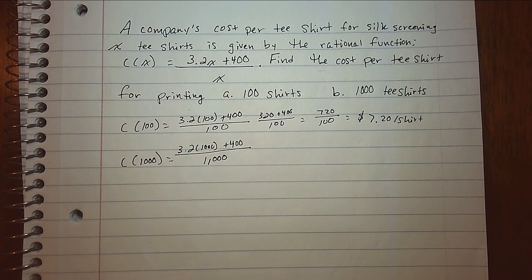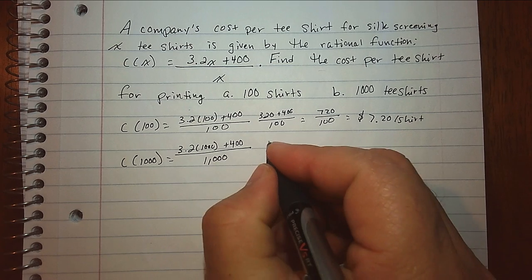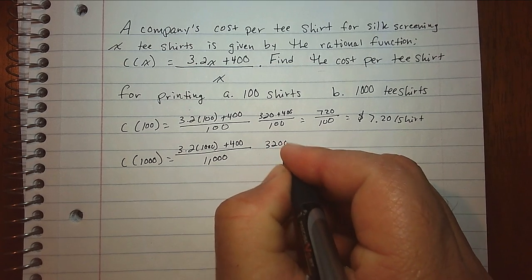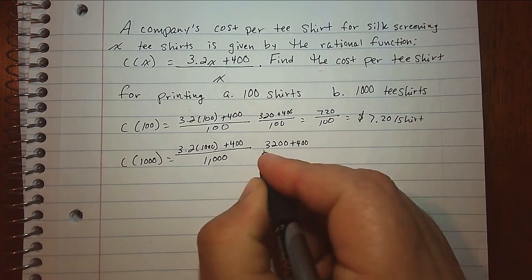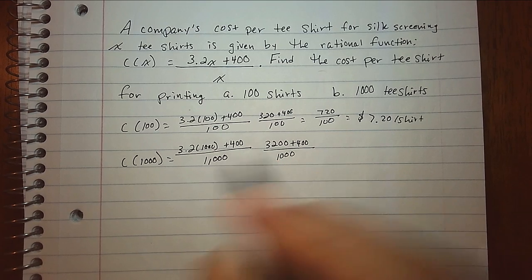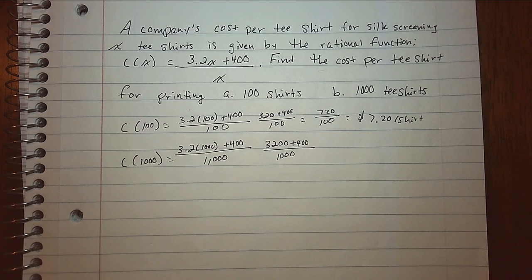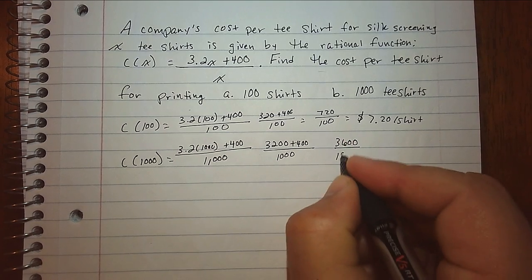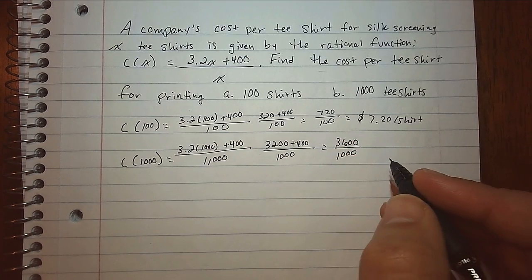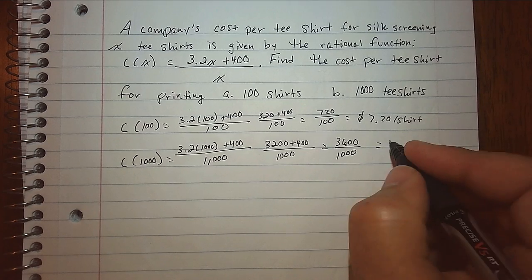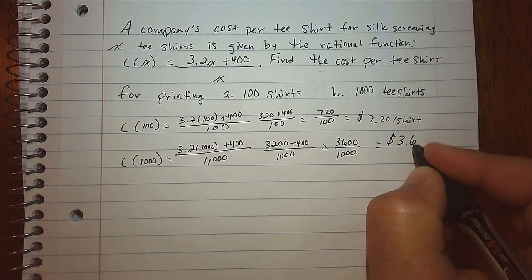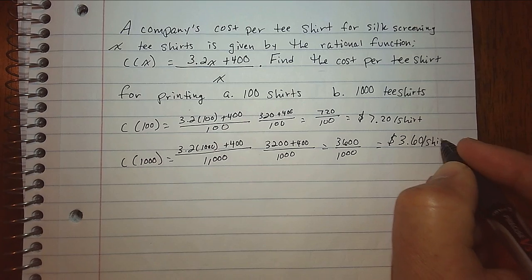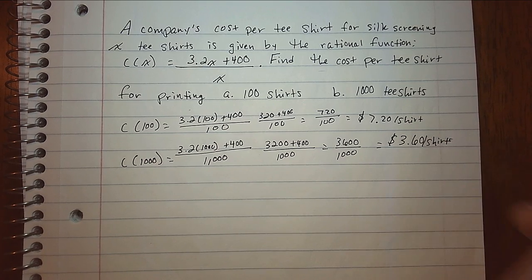So 3.2 times 1,000, we're going to get 3,200. So we end up doing 3,200 plus 400. You get 3,600. Divide that by 1,000, and you end up with $3.60 per shirt. Cut it in half.